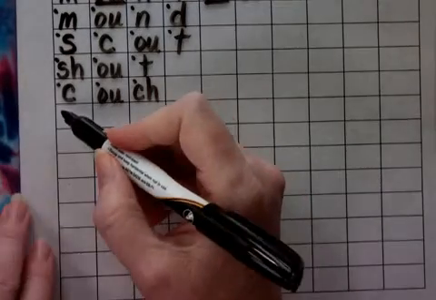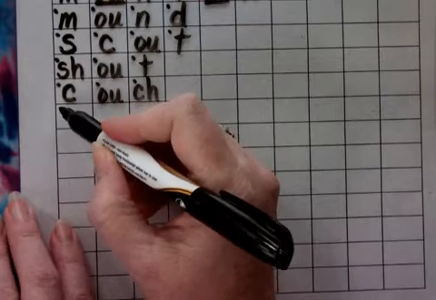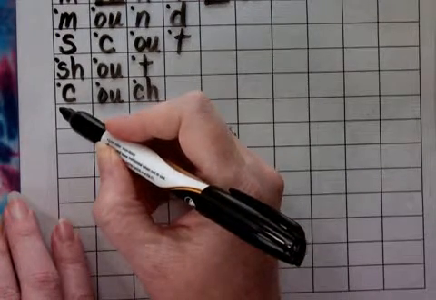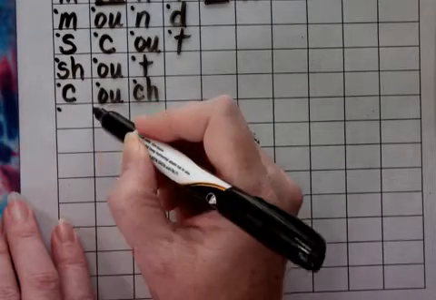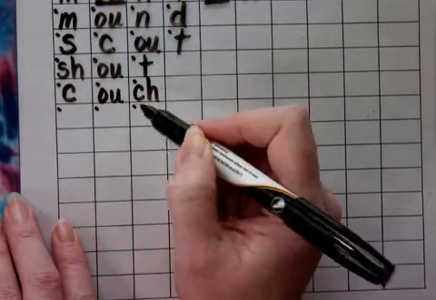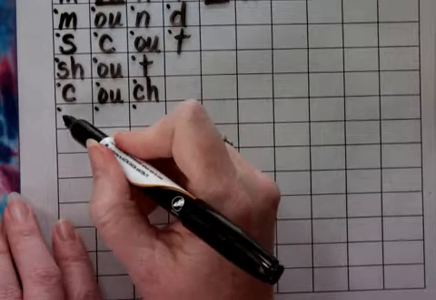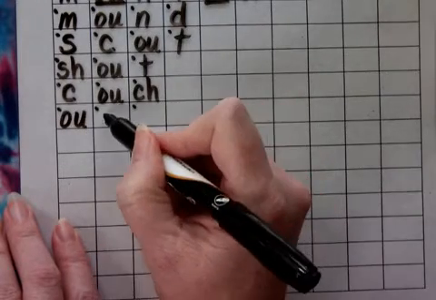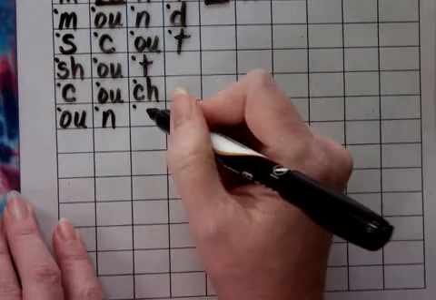So, ounce is our next word. Ounce. I only needed an ounce of hand lotion. Ounce. Ow, s. The first sound is ow, O-U, and s.